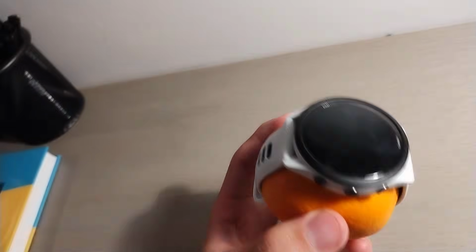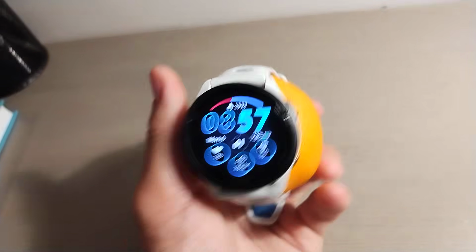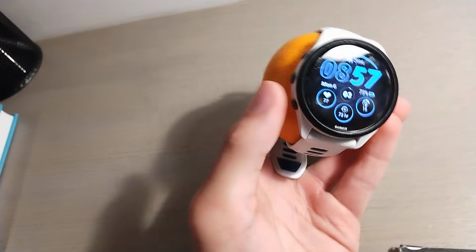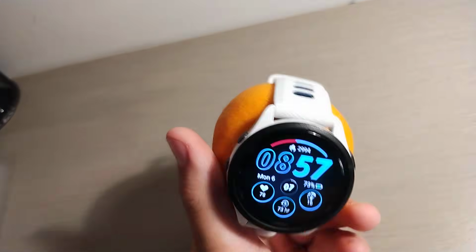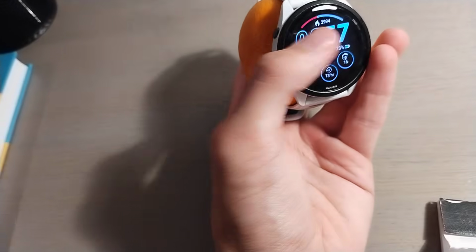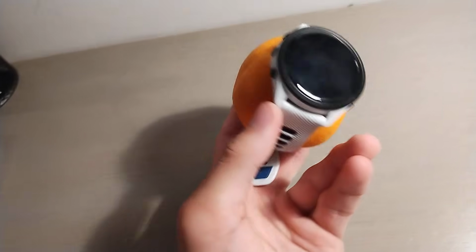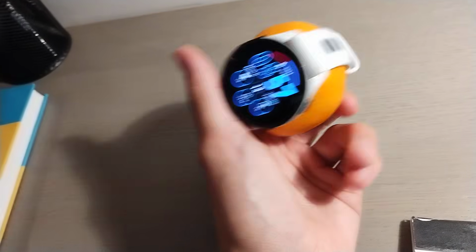We'll be calculating the VO2 max of an orange. And although you can kind of trick a Garmin into calculating the heartbeat for this orange, it won't give you a VO2 max score, but we can use some high school chemistry to get an estimate of what the VO2 max score of an orange would be.